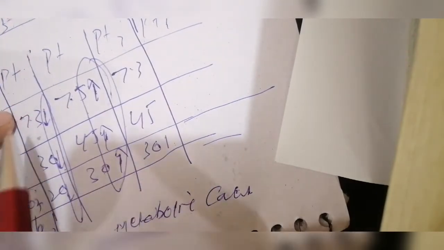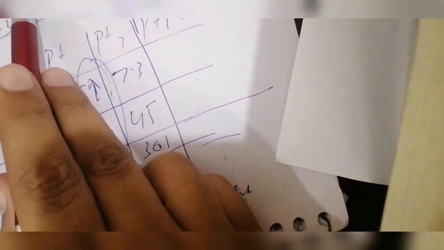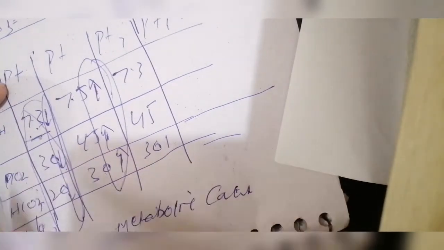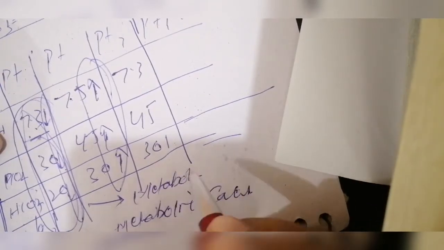What we do for that is look at the pH. In the first case it's 7.3, which is less than 7.35. When the pH is less than 7.35, it means acidosis, an acidic environment. So we can say that the first one is metabolic acidosis, and the second one is metabolic alkalosis. It's very simple and easy.